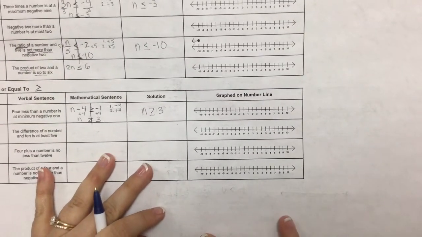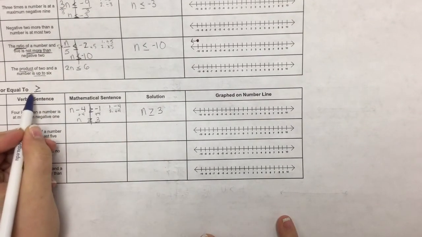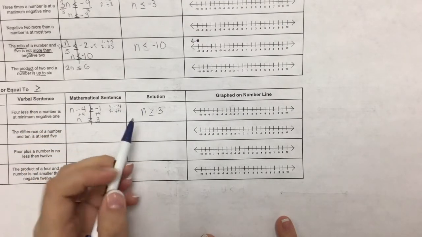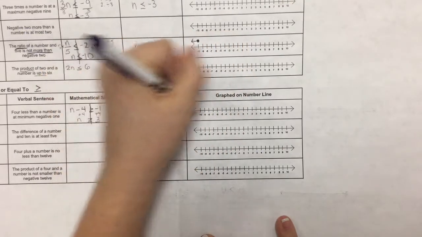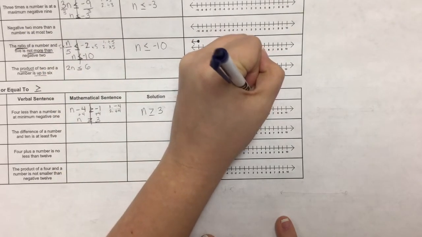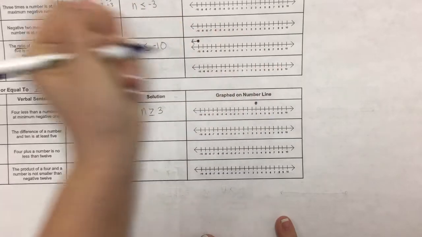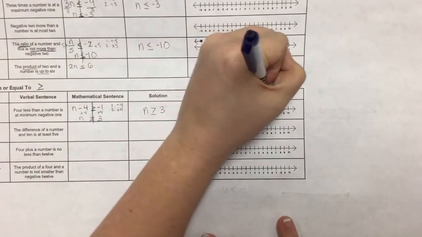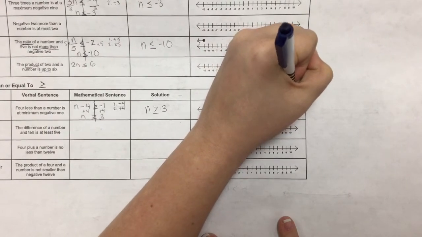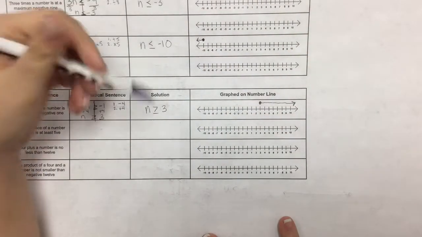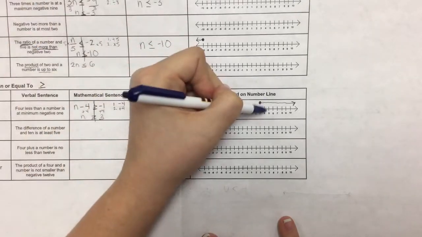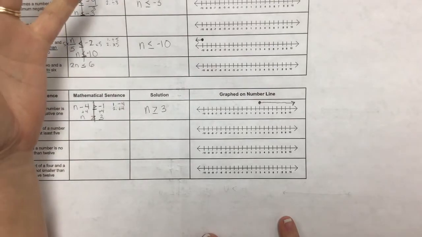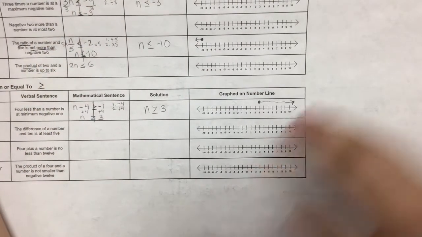Okay, if I come over to my number line, because we see the words equal to and we have a line beneath our sign, we know our circle is going to be closed on the 3. And we're going to move with our sign, which says we're moving to the right. Because we know greater than 3 means 4, 5, 6, 7, 50, 80, 90, 100, all of those things.